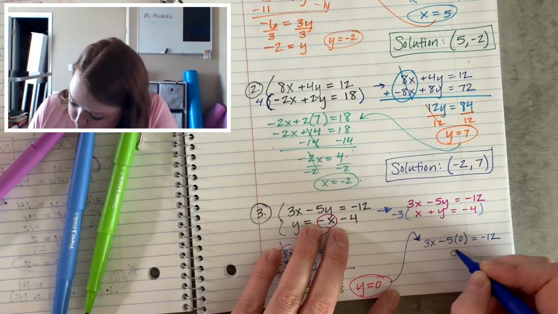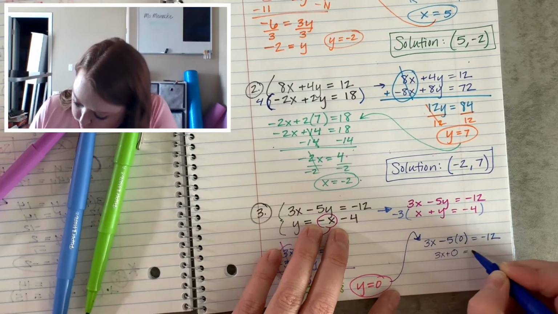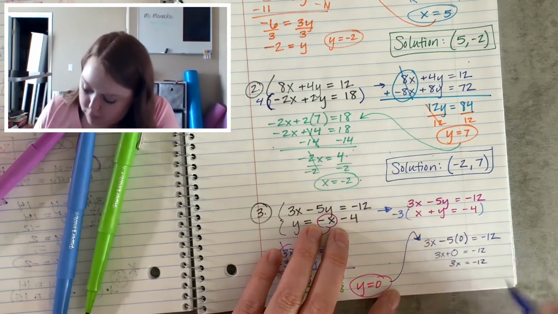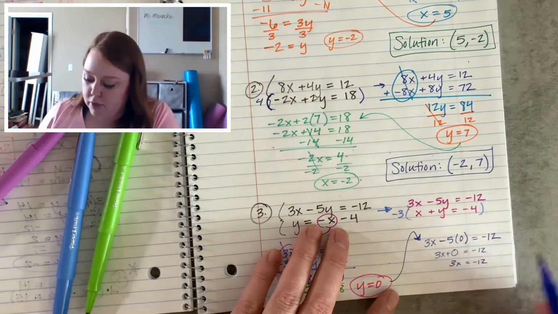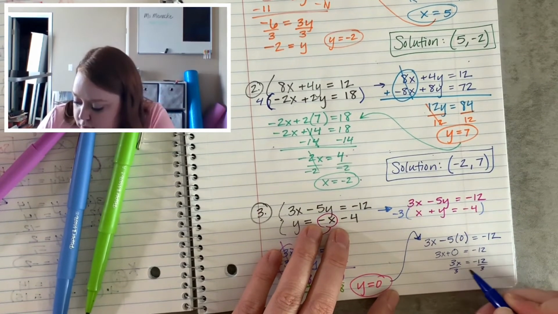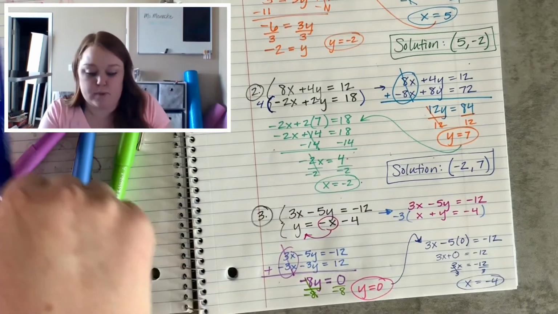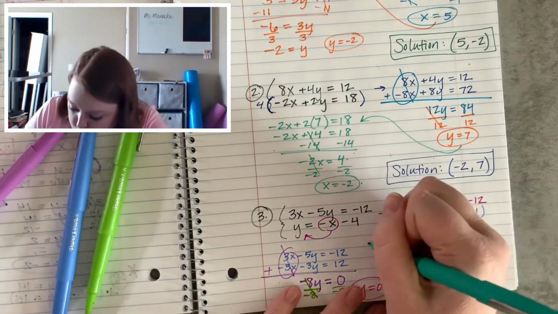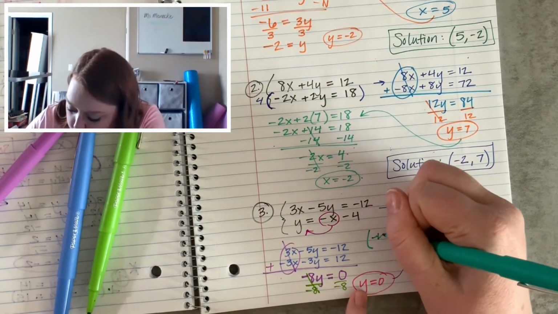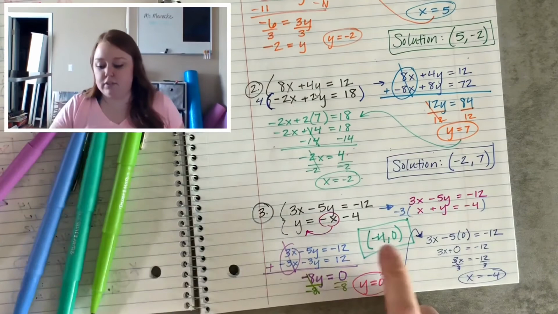Negative 5 times 0 is just 0. So you have 3x plus 0 equals negative 12. 3x plus 0 is just 3x. Okay, so basically that just canceled out. So if 3x equals negative 12, divide by 3 on both sides, and I get x equals negative 4. So my final solution, I'm going to squeeze it in right here. Final solution is negative 4, comma 0. Final answer.